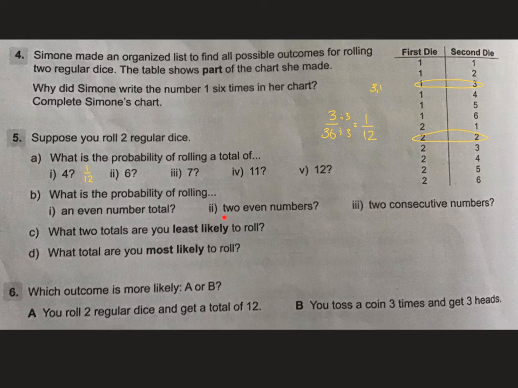Oh, sorry, I skipped a little bit of them. Two consecutive numbers. So remember, consecutive numbers would be like 1 and 2, right? 2 and 3, 3 and 4, 4 and 5. And it could go in the opposite order too. 2 and 1 would still be consecutive as well, but they're just 2 numbers that are in a row. What totals are you least likely to roll? So when you've added up all of your combinations, you can look and see which answer is the least likely and which totals are the most likely.